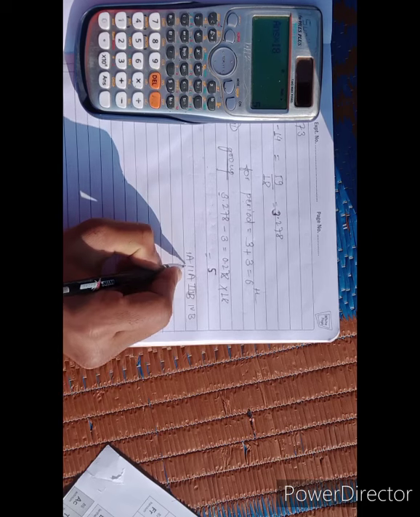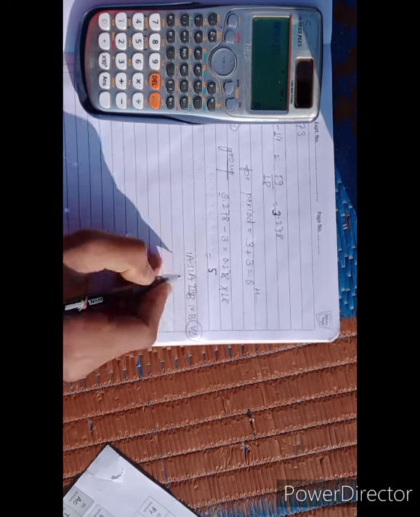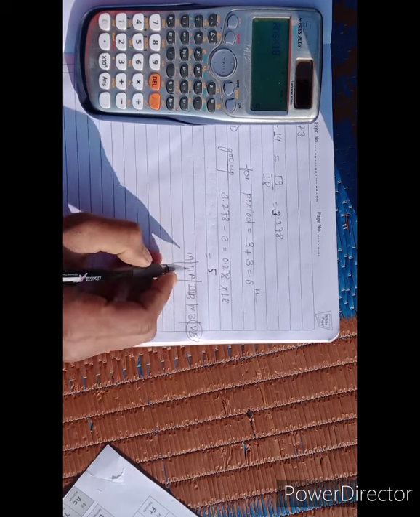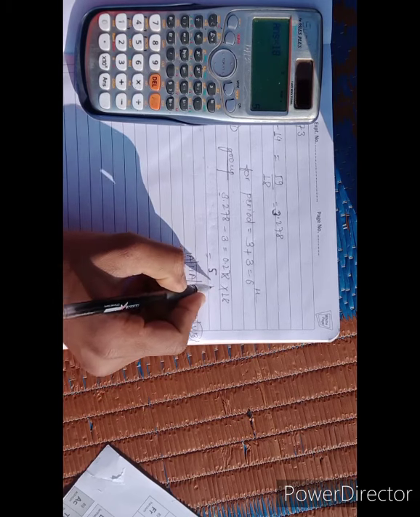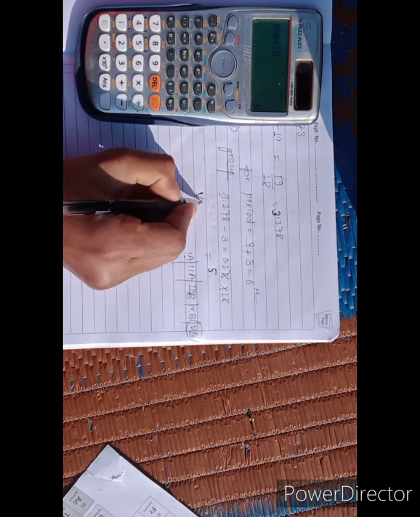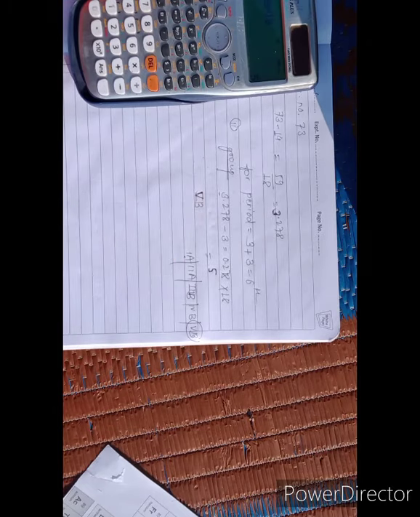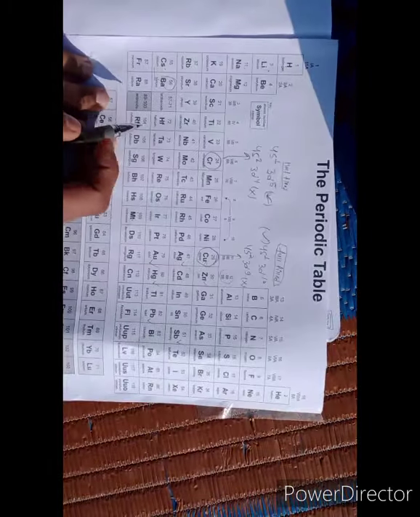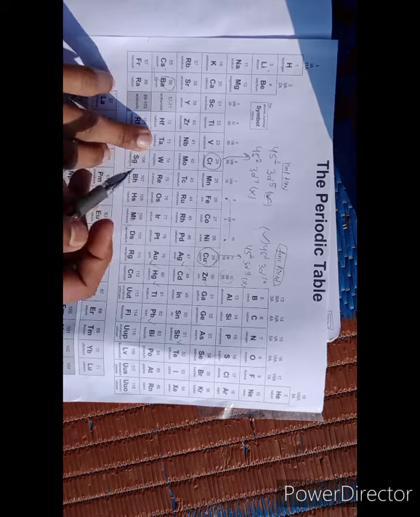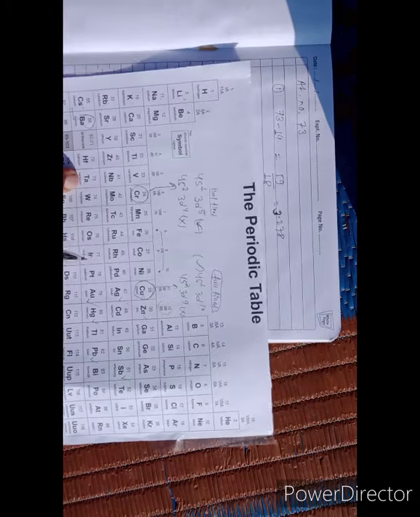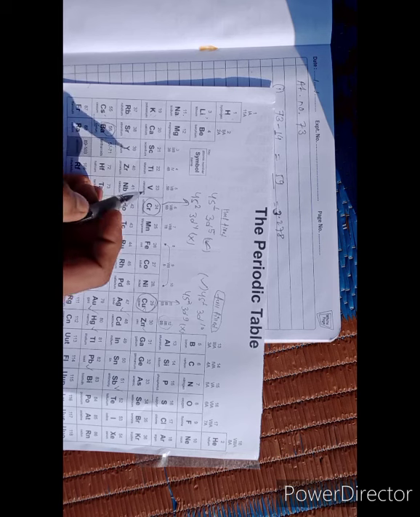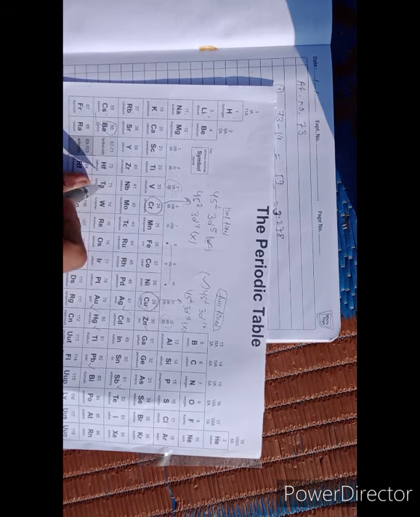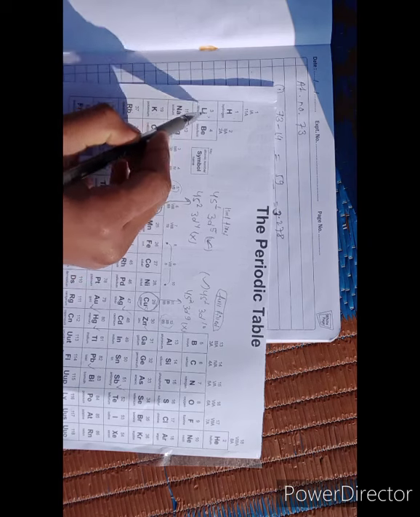In the 5th column, first, second, third, fourth, fifth column, it is a 5B group element. Now we can match here also. I have taken the example for atomic number 73. We get the period to be 6th and the group to be 5B. Here, 5B group, tantalum, first, second, third, fourth, fifth, sixth period.